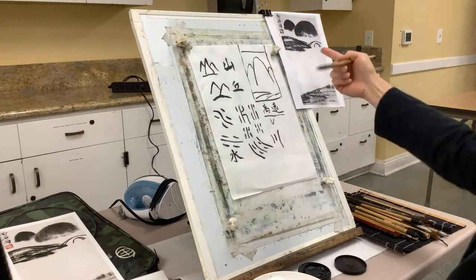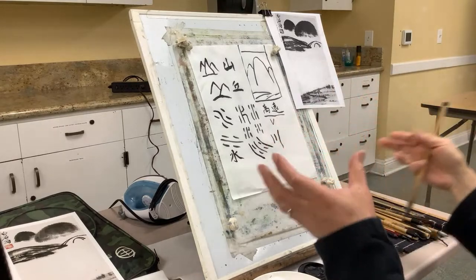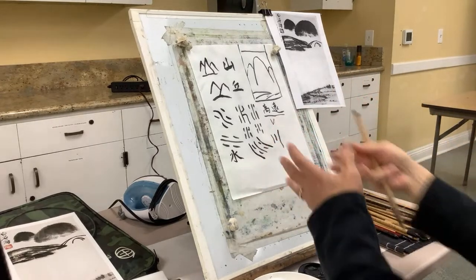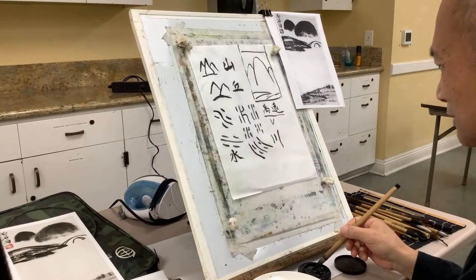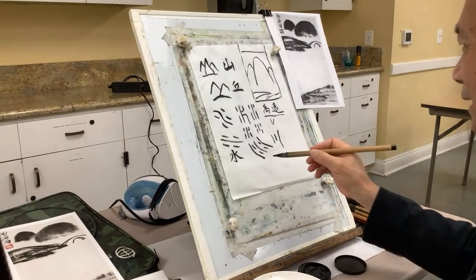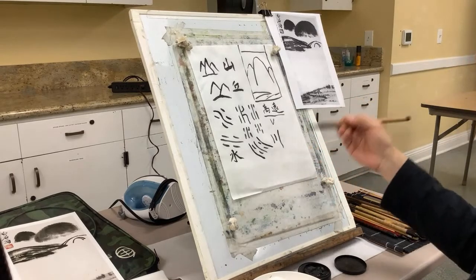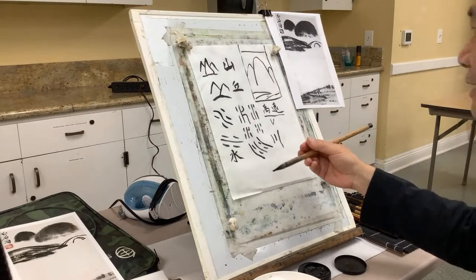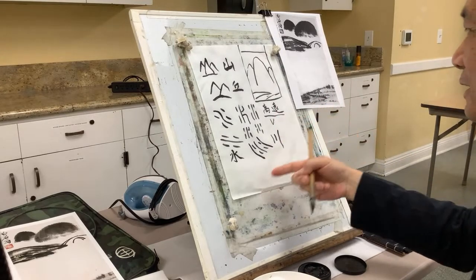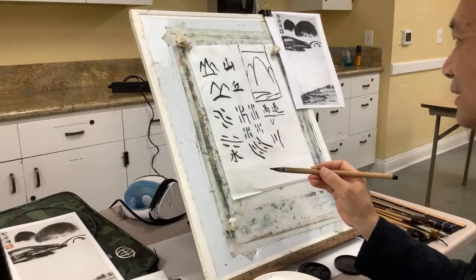So where this comes from is from the concept of the natural, of the landscape. I think you're familiar with that. So the painting, the idea comes first, yeah, and then you kind of lay out the mountain and the water.